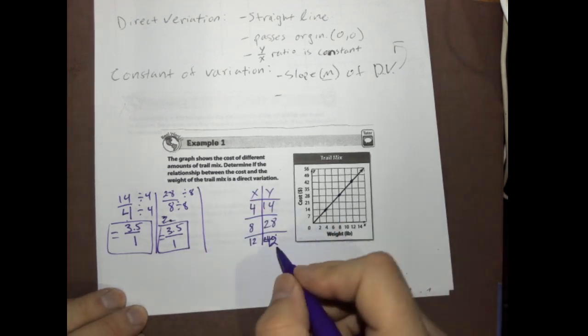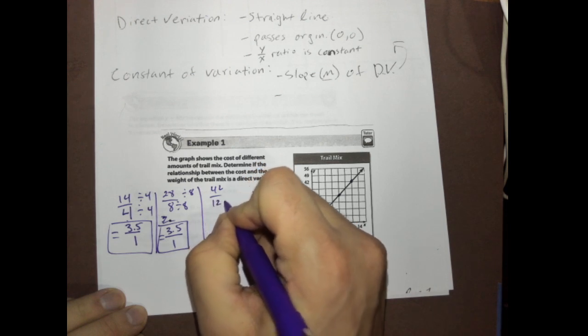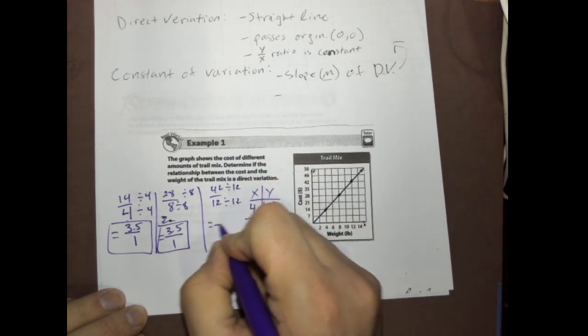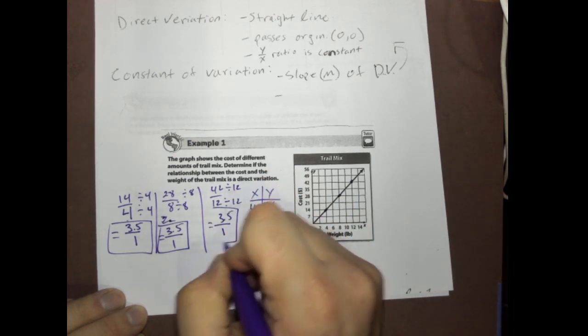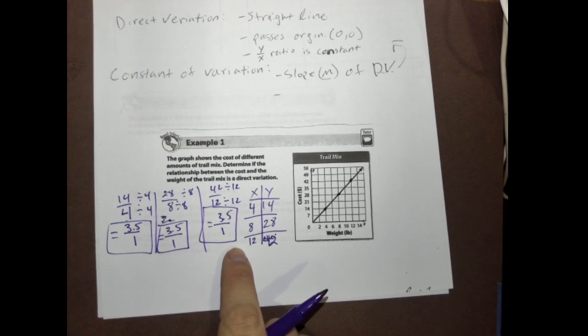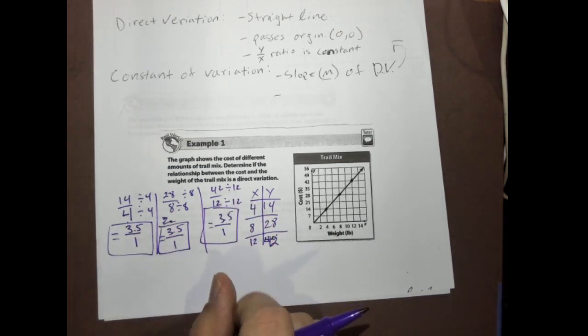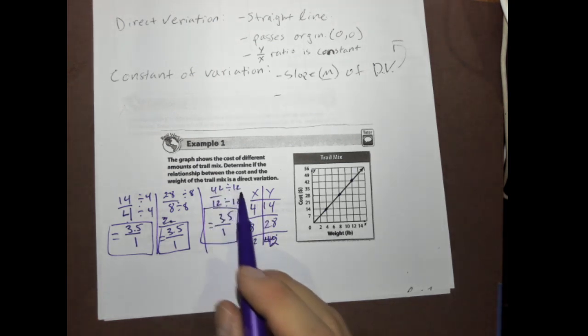One more, we have 42 divided by 12. We'll divide the numerator and denominator by 12. The denominator we get 1, and 42 divided by 12 is 3.5. So we see that it is constant. It is 3.5 over 1 no matter which point we use. So we can say that it is a direct variation.